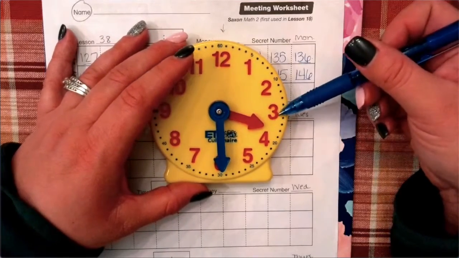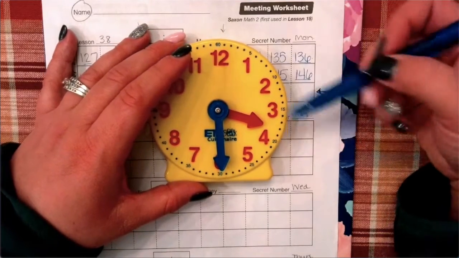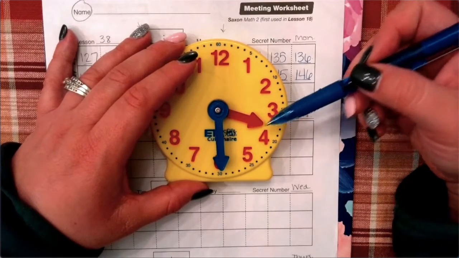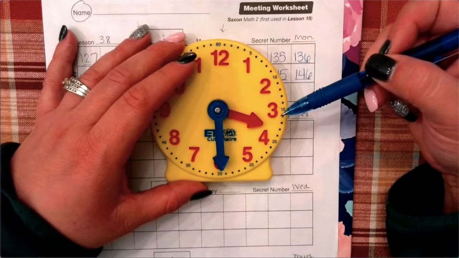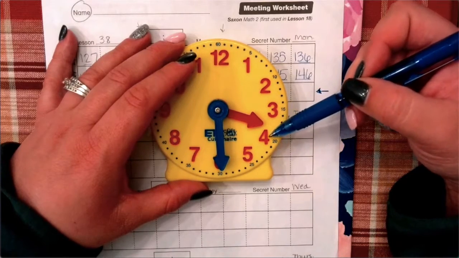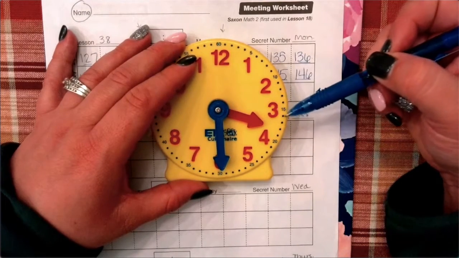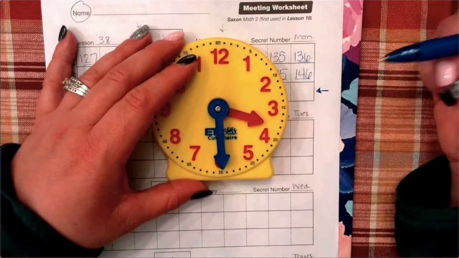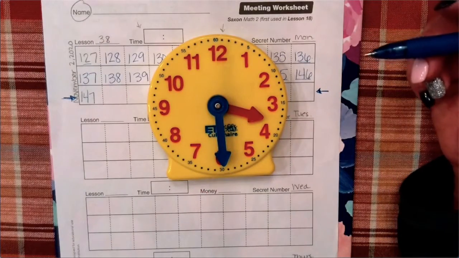Is it the 3 o'clock hour or is it the 4 o'clock hour? Has this arrow made it to 4 o'clock yet? No, it hasn't. So we know that it still has to be the 3 o'clock hour. It's always going to go to the time that is less. Okay, so half past 3. How do I write half past 3?